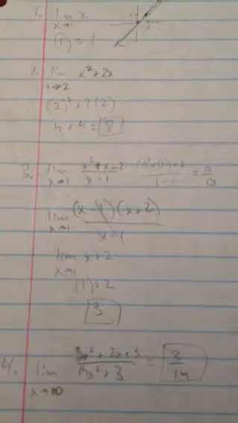And then on number 3, we have the limit as x approaches 1 of x squared plus x minus 2 divided by x minus 1. So we plug in 1, and we get 2 minus 2 over 1 minus 1, which is 0 over 0, which is indeterminate. Therefore, there has to be a limit. But we could use L'Hopital's, but I'll get into that later, maybe on a later lesson.